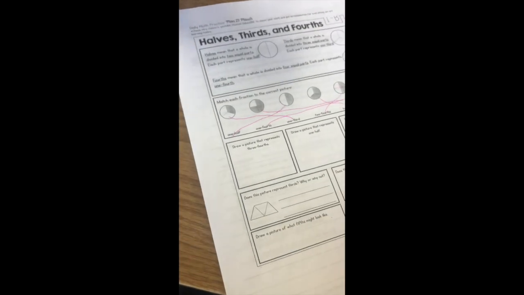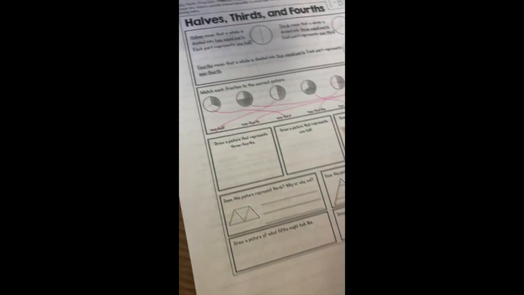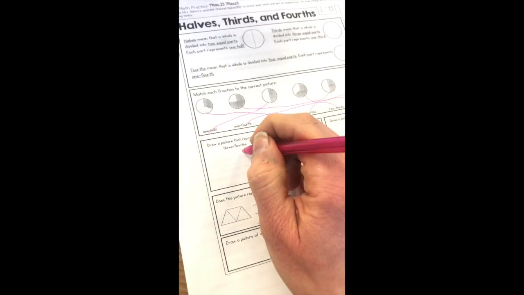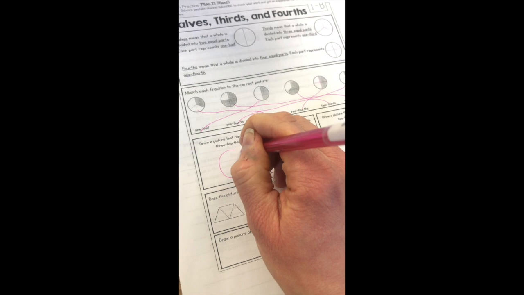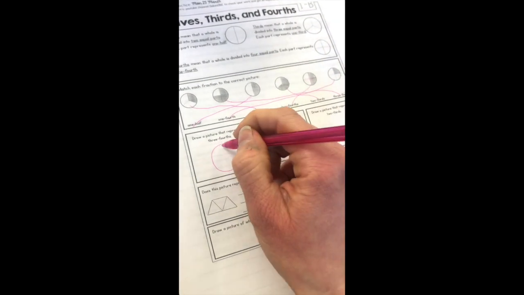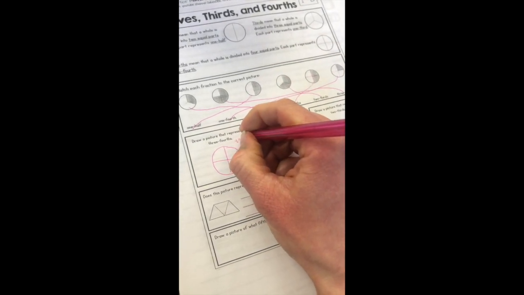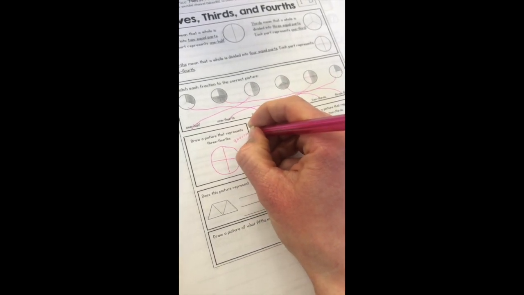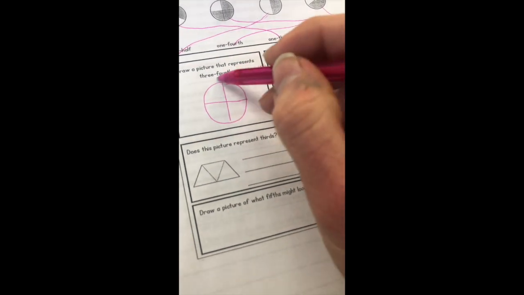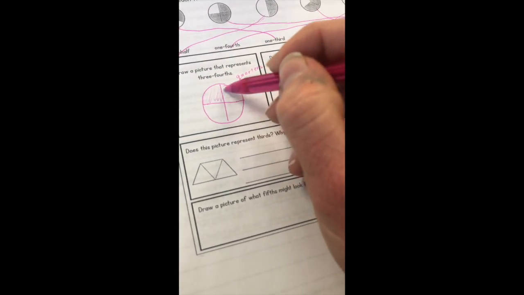All right, now it's asking to draw a picture that represents 3/4. So I'm going to go with our circle. And another word for fourths is quarters. You might have heard that when you're talking about money. And if you think about it, 4 quarters makes $1. So I've made mine, and it says represents 3/4. So I would have to shade in 1, 2, 3. 3/4. My next one, draw a picture that represents 1/2.